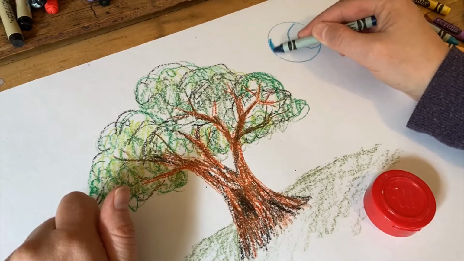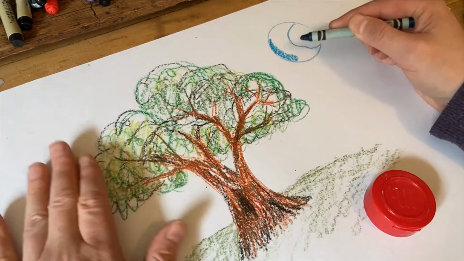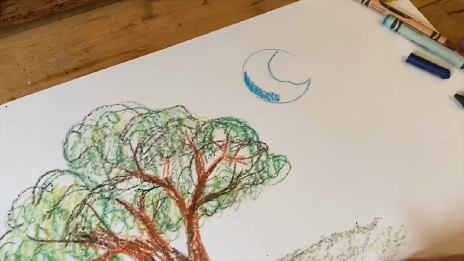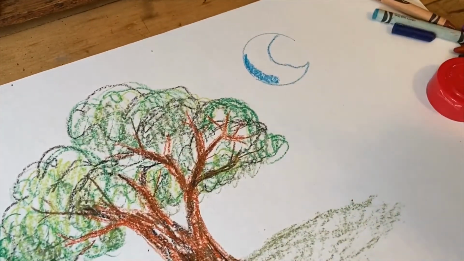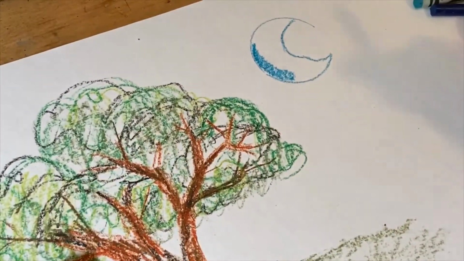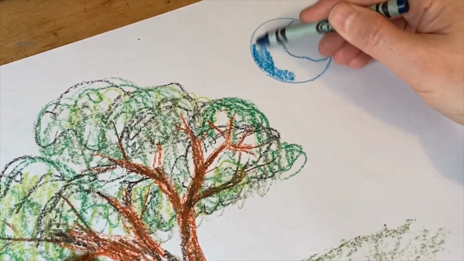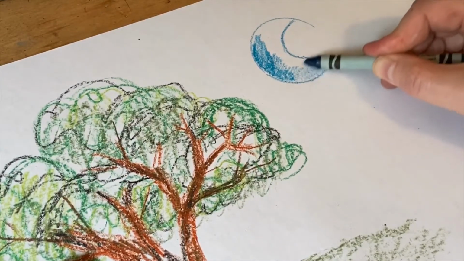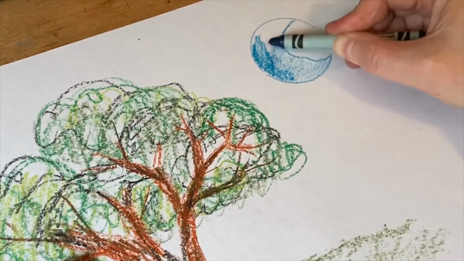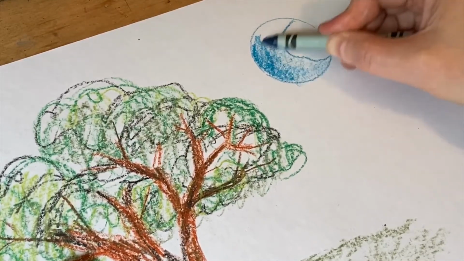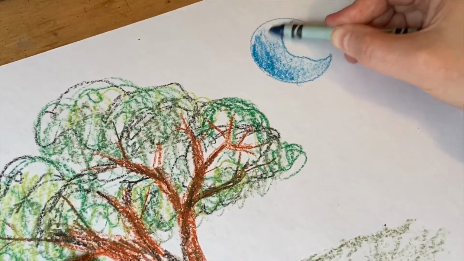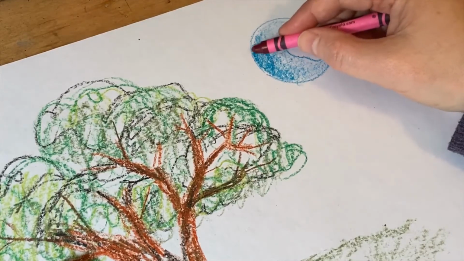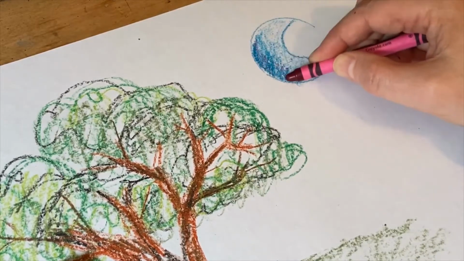Maybe I'm going to start by pressing down really hard. Maybe I can zoom in a little bit so you can see what I'm doing here. I'm going to press down hard and get lighter. I'm using the side of the crayon to get a gradual shading. And I'm going to add this red violet, which I'm really liking because it's so soft.